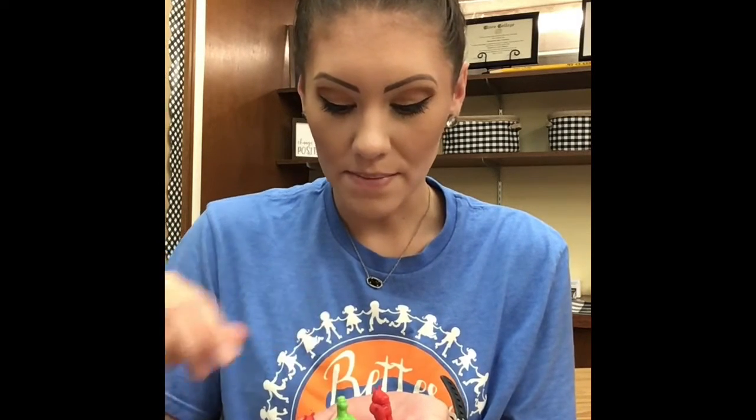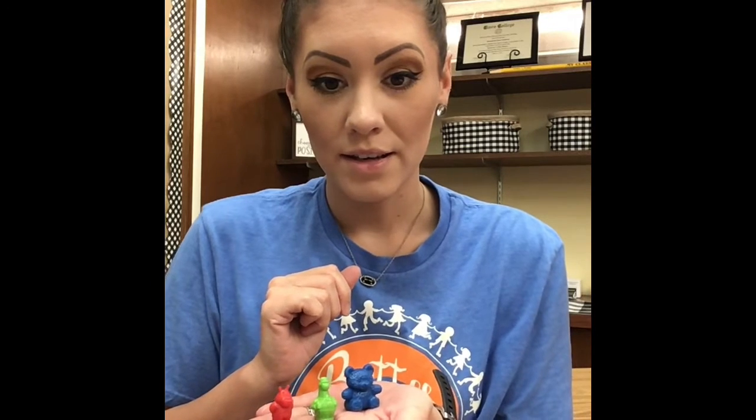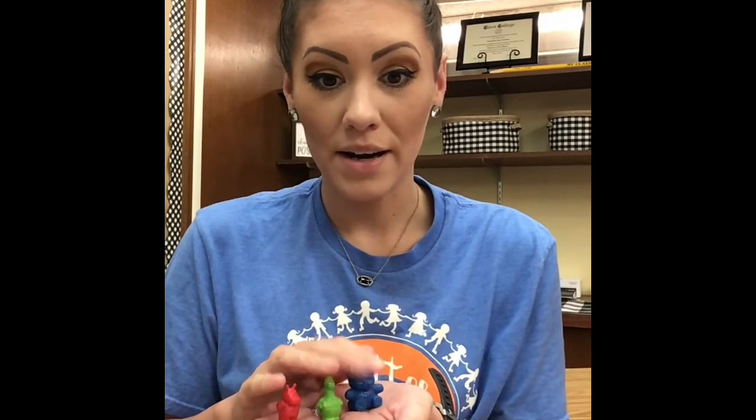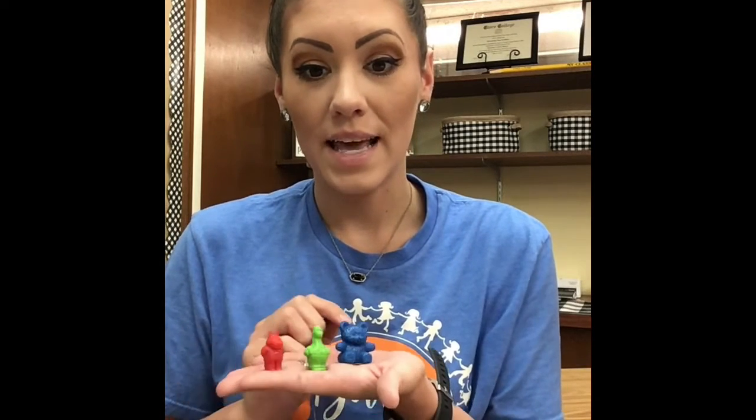And what's cool about that is the type of object doesn't matter because there's still 3. So a cardinal number names the number of items in a set. It's not saying 1 bear, 1 dinosaur, and 1 hippo. It's saying there's 3. That's it.